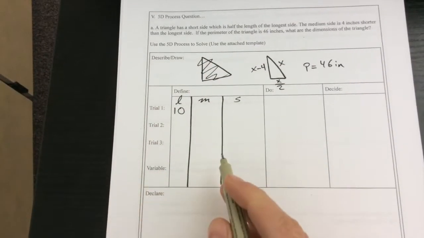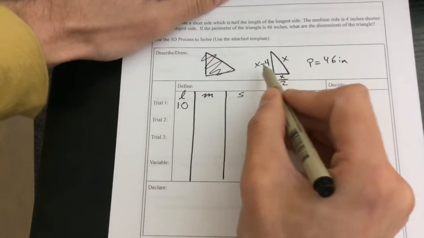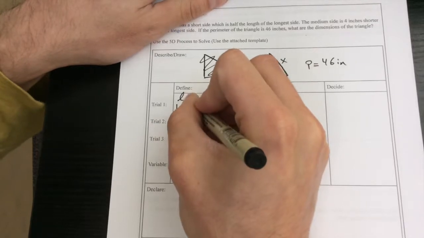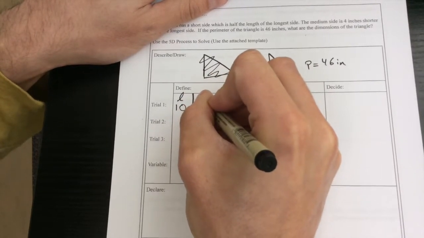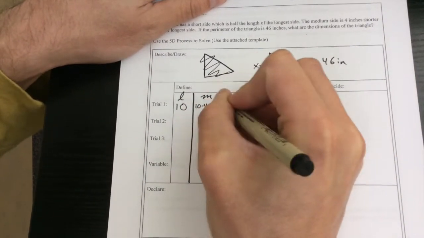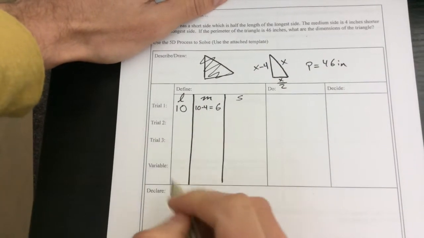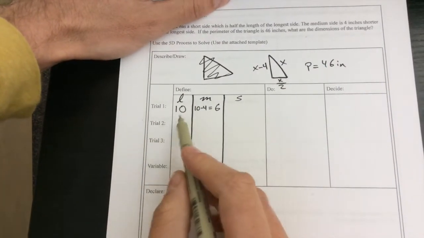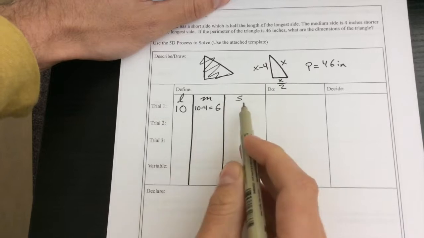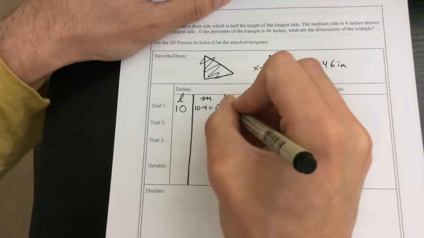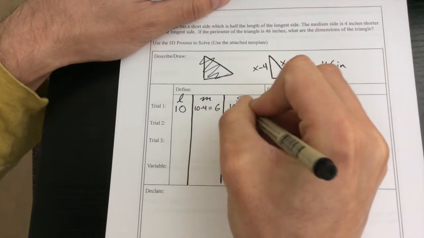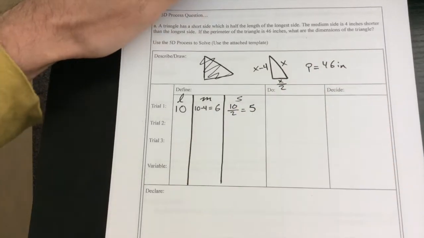If the length is 10, then to find the medium side, I have to subtract 4. So I'm going to show that work. So 10 minus 4, which equals 6. And please show that work, because it's really going to help you out later when we write the variable. So 10, 6. Now the short side is half of the long side, so that would be 10 divided by 2, and that'd be 5.